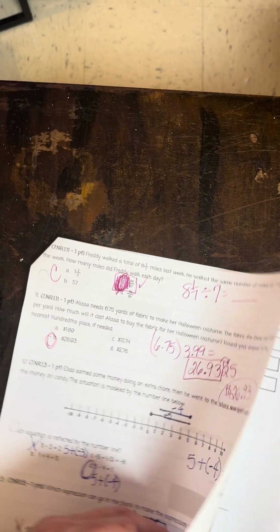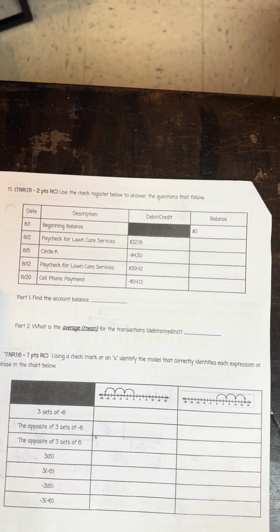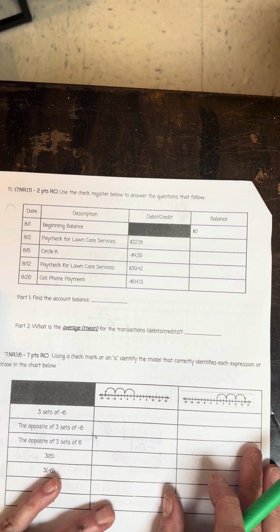But you do need to know that it could be rounded, just in case answer choices were to have it rounded. So if you had answer choices that were rounded.